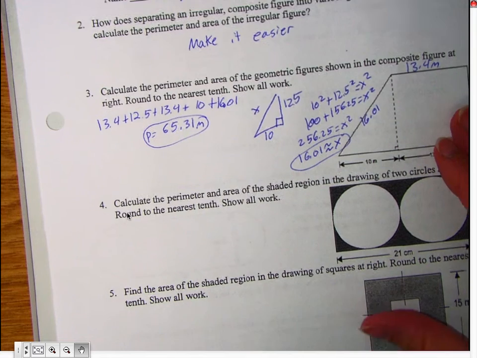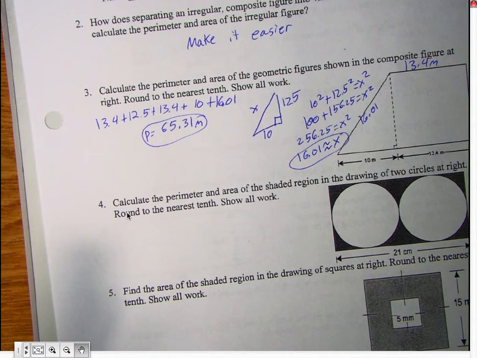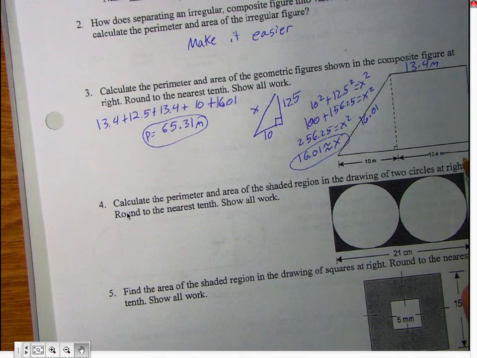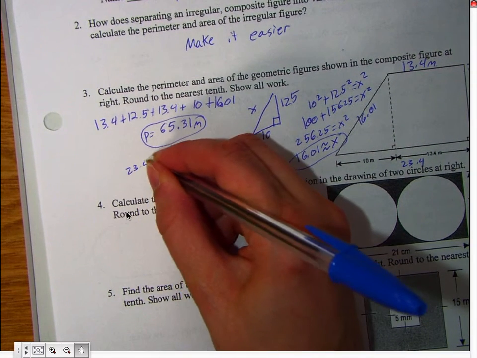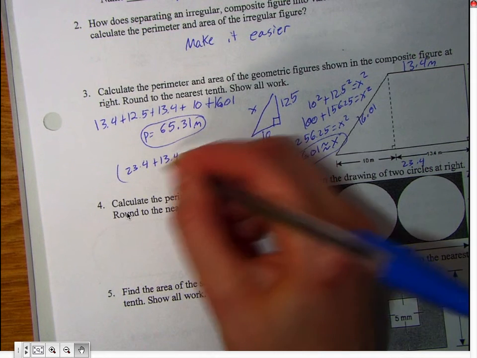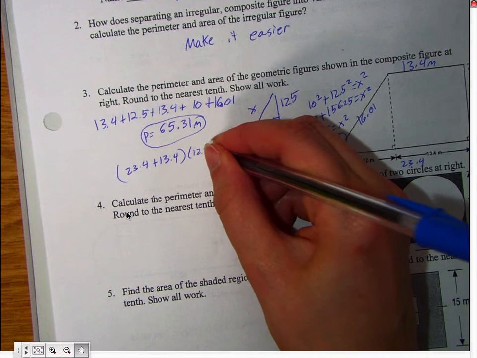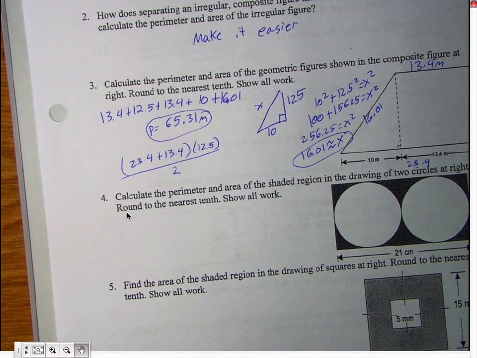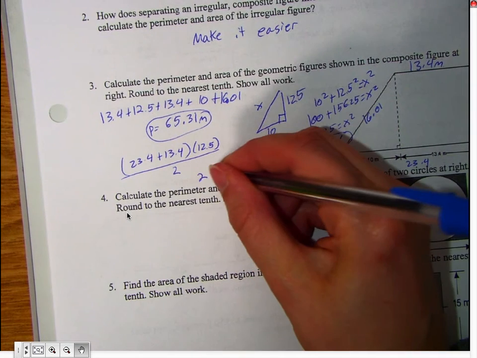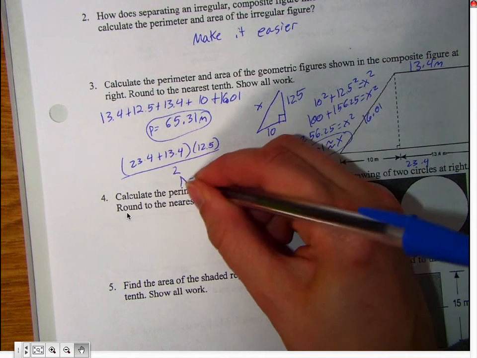Okay, let's find our area. We know this is a trapezoid, okay? So 13.4 plus 10 is 23.4. So I'm going to take base 1, 23.4, plus base 2, 13.4, times the height, 12.5. And I'm going to divide that whole thing by 2. So if you don't want to put the parentheses there, just make sure you do each part. 23.4 plus 13.4, hit the equal sign, then times it by 12.5, then divide it by 2. Did you guys get 230 meters squared? Because we're talking about area.